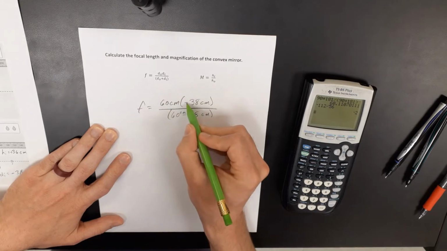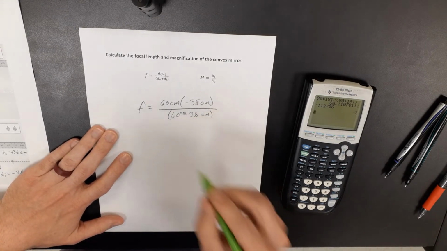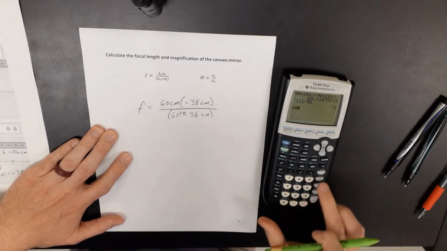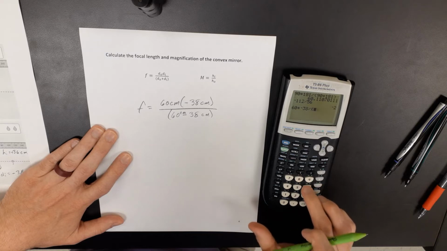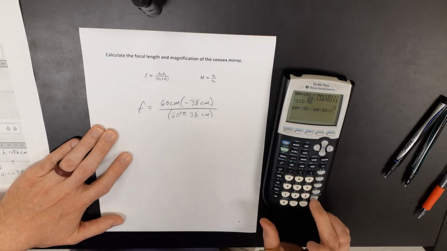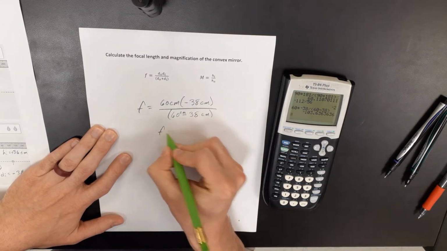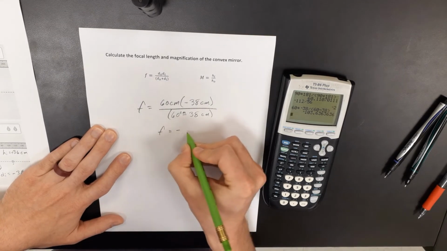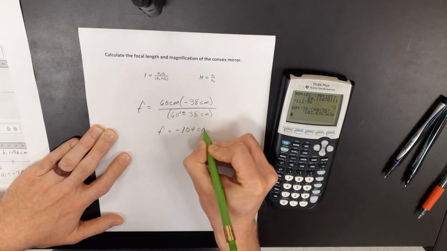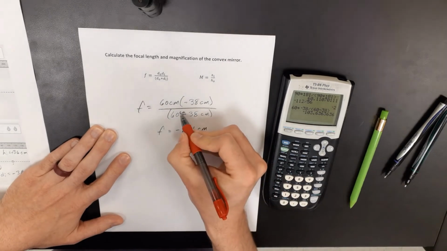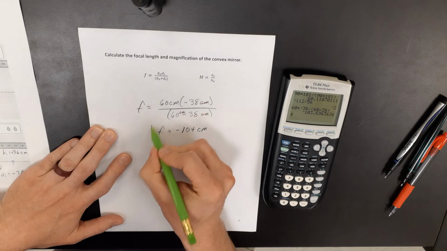Well, we got a negative sign here, so really we end up subtracting. So I'm doing right here 60 times negative 38 divided by parentheses 60 minus 38, and I get a focal length of negative, I got 104, centimeters.